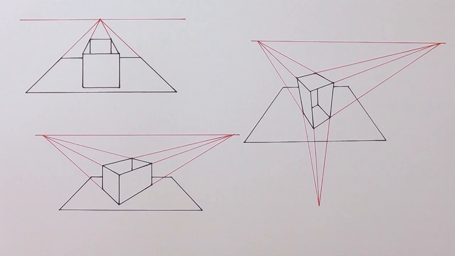That's it for this episode. We hope that you've learned something from it. Knowing the rules of perspective is crucial to understanding how to correctly construct your drawings. With time and practice, you will be using these principles intuitively.